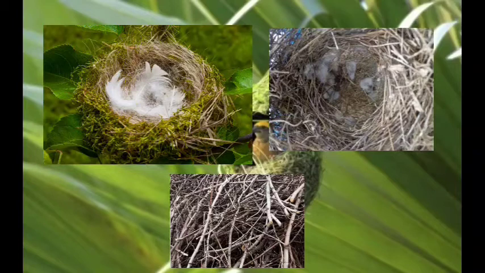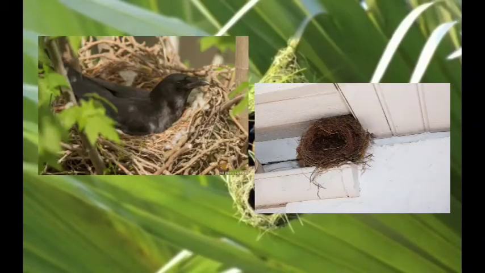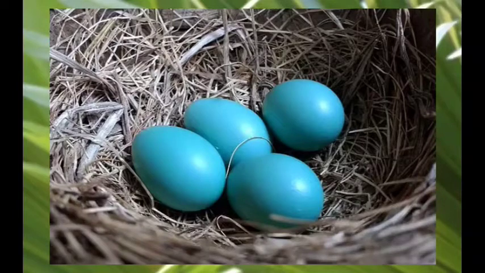Twigs means small pieces of weightless sticks or small branches of trees and all. They will collect them and build the nest. Mostly you can see this type of nest on the branches of the tree. For example, a crow will build its nest on the branches of the tree. A pigeon will build its nest on the open ceilings of houses, buildings and all. The birds can lay their eggs very safely in these types of nest, and the chicks which hatch in this nest will be very safe.